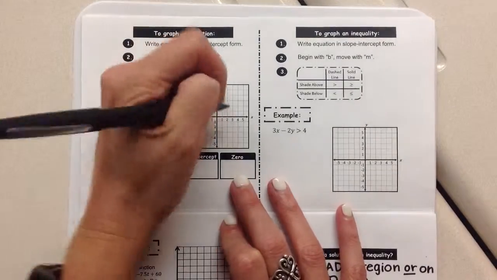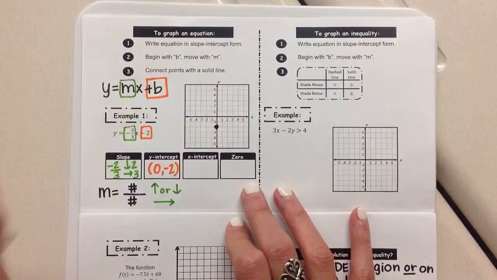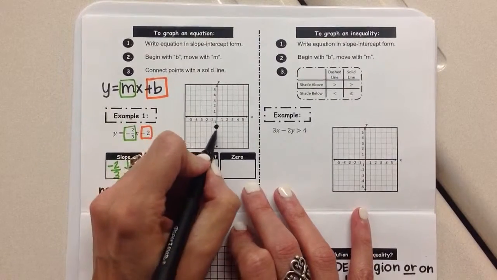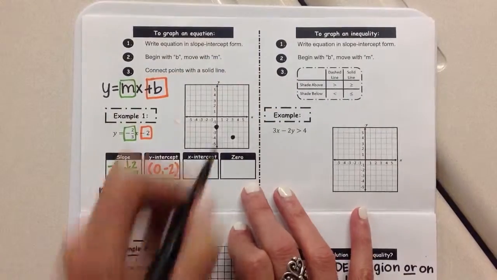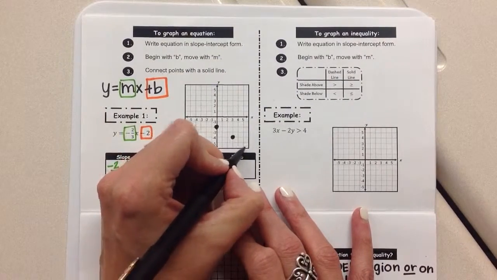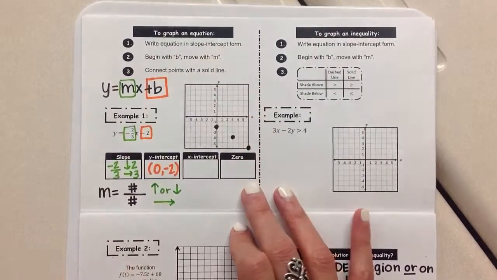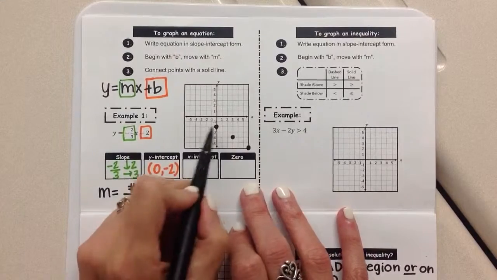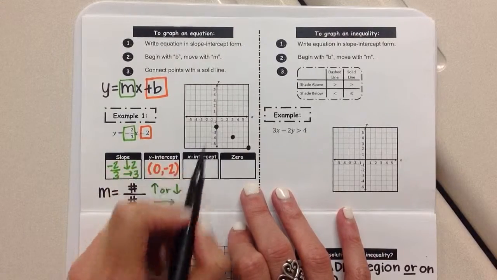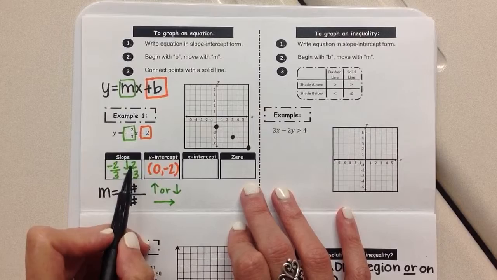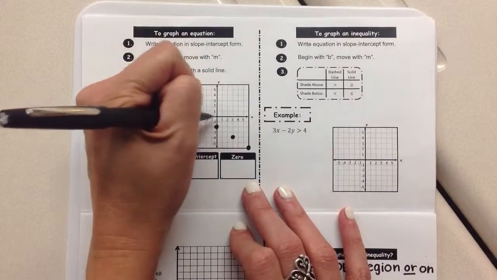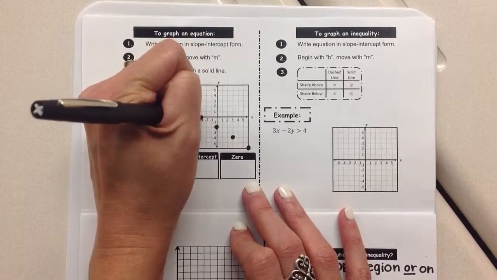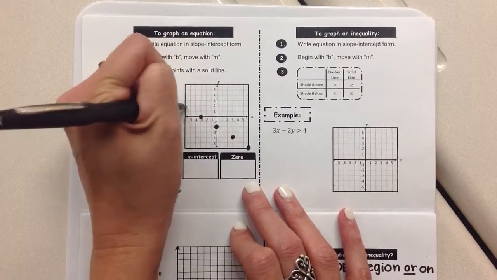So let's go ahead and plot that point. And now I'm going to move down 2 and right 3. I'm going to go down 2 and right 3 until I run out of coordinate plane. And now I'm going to go back to my starting point, and now I've got to draw the other side of my line, so I'm going to do the exact opposite. Instead of going down 2, I'm going to go up 2, and instead of going right 3, I'm going to go left 3. So up 2, left 3, up 2, left 3.